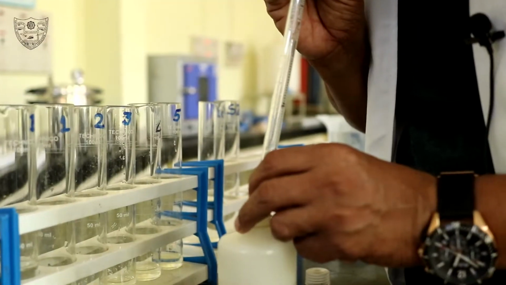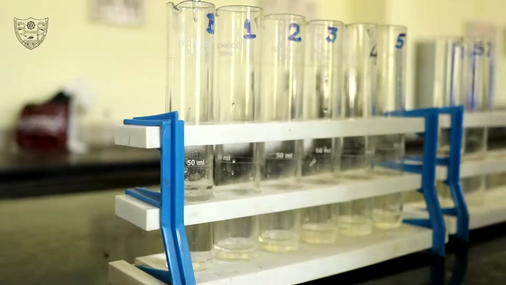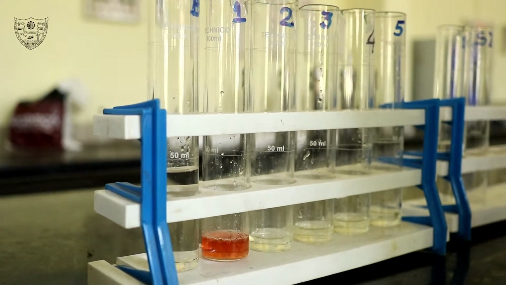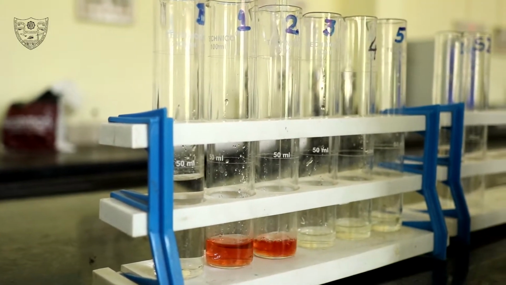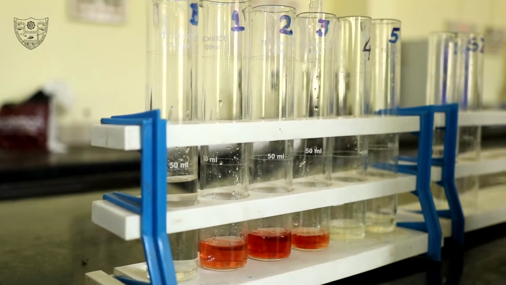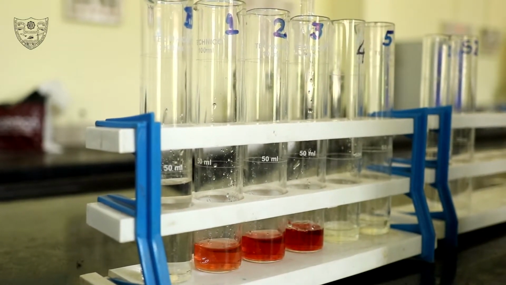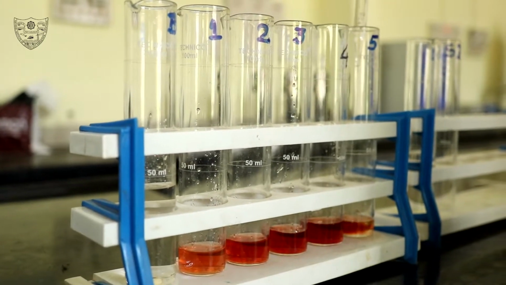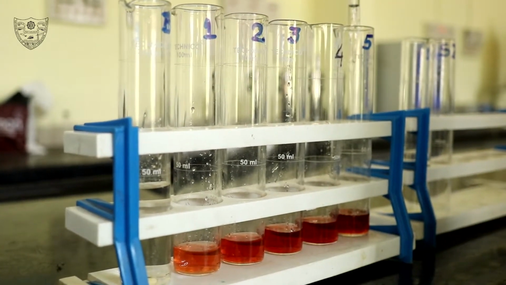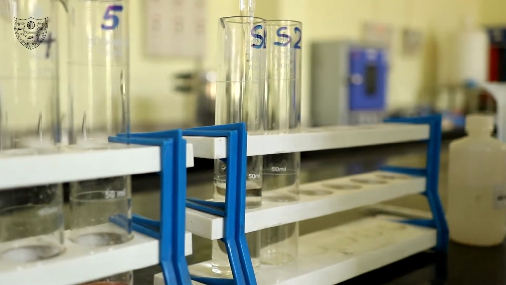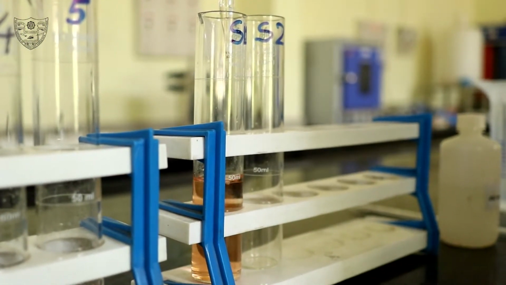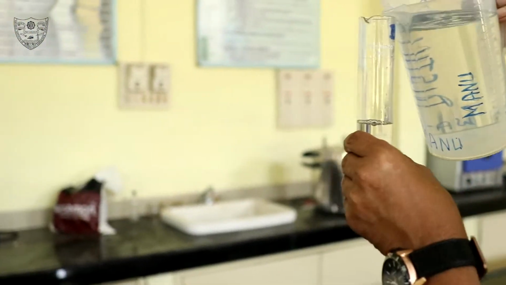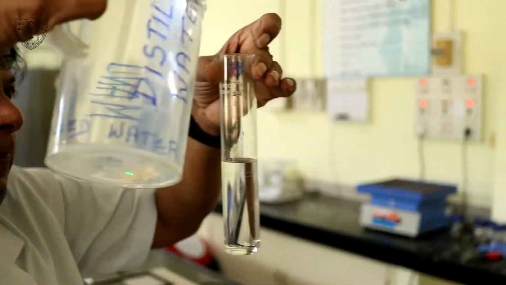Add 5 ml of 5% potassium thiocyanate solution. Now make up the volume with distilled water to 100 ml, except for the sample.